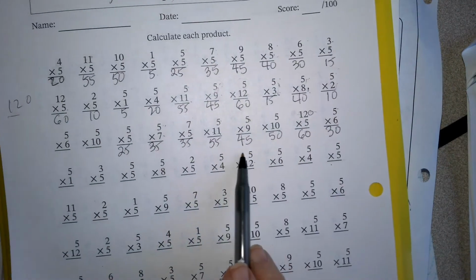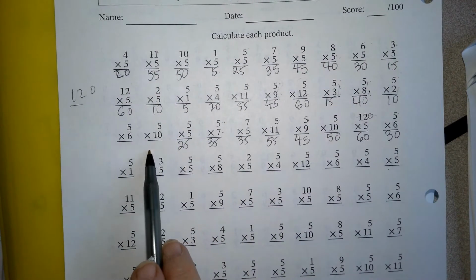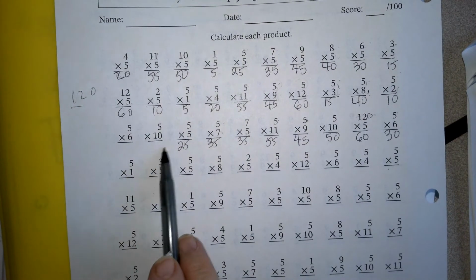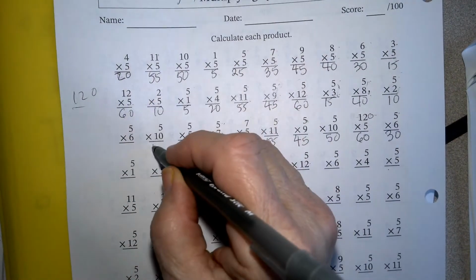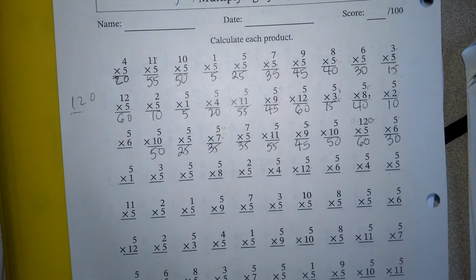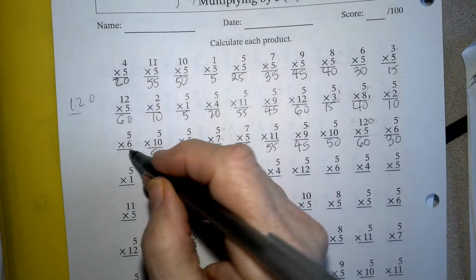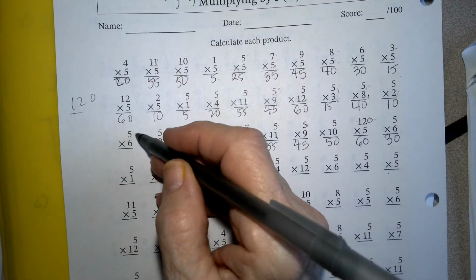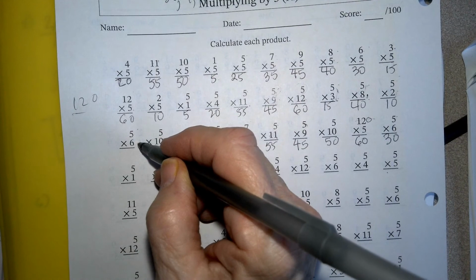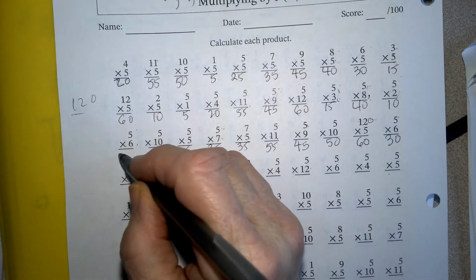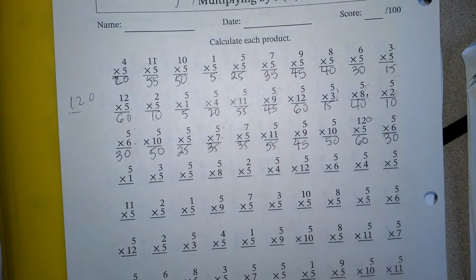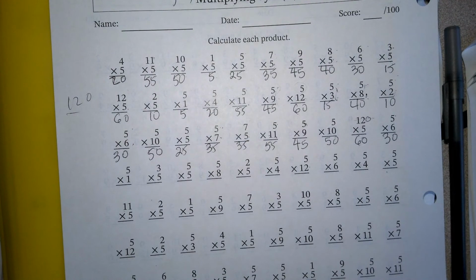So let's go over to this one we should know without any work. 5 times 10 is 50. Who knows what 5 times 6 is? 30. But if I didn't know, I could go 10 times 6, which is 60, and then cut it in half, which is 30. Now, I'm going to pause this. This will be part one of the video, and then I'll have to come back because we're going to watch a YouTube.